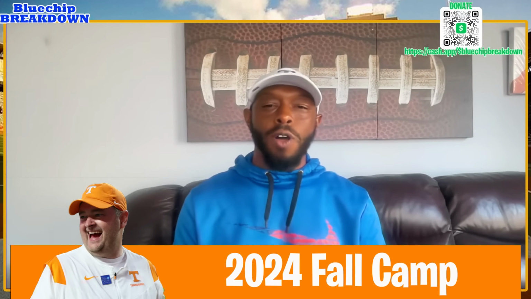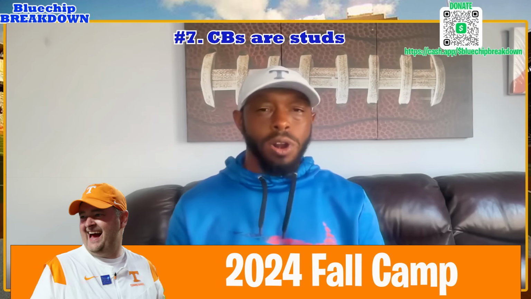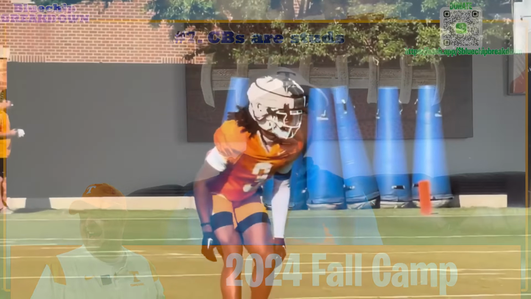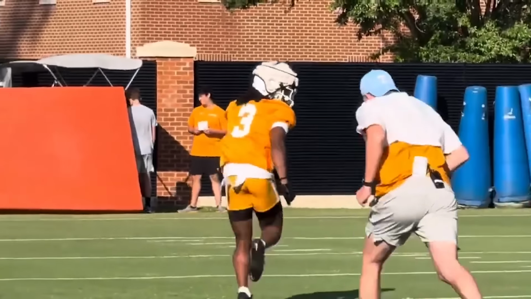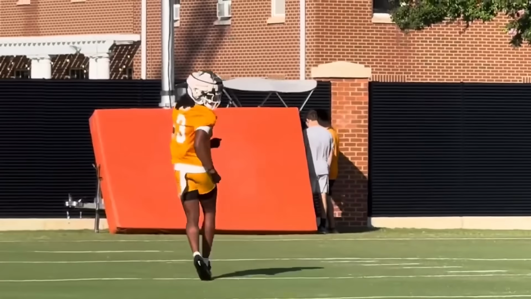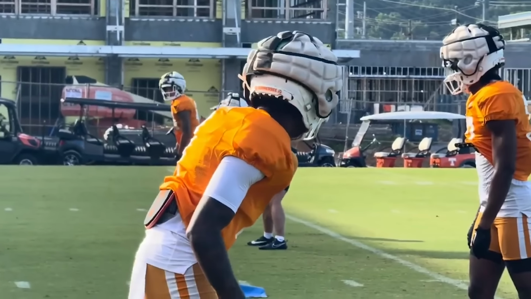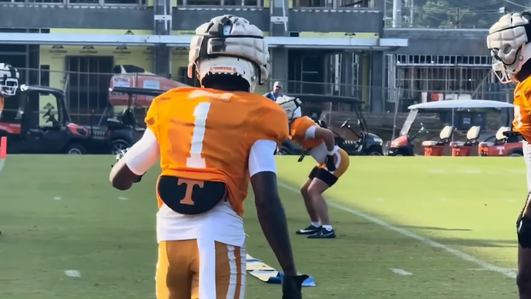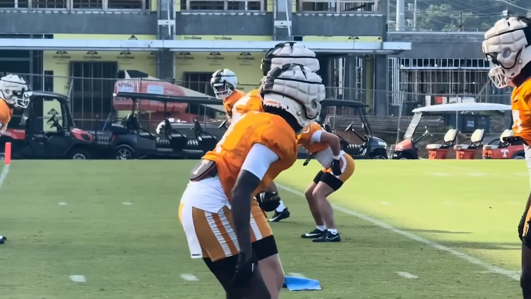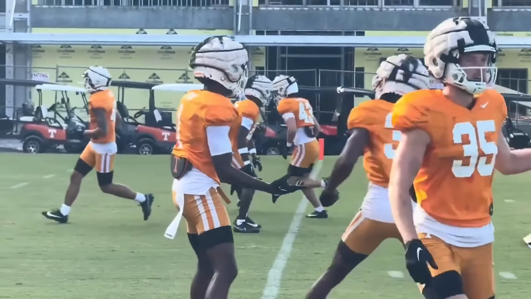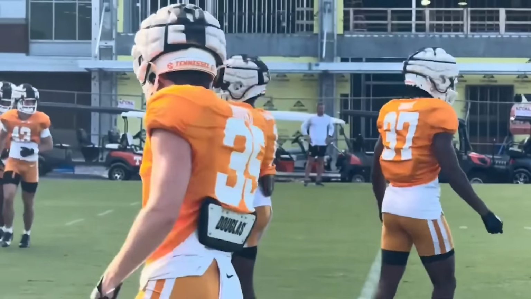So let's move on to number 7. Our cornerbacks are studs. We've heard that a lot from the coaching staff on offense and on defense, but we've heard it so much from their peers that I know that it's true. Anytime any of the wide receivers are talking about our corners, they are talking about Ricky Gibson first or Jamal McCoy, but they don't forget to talk about Jalen McMurray and also Jordan Matthews. Those are 2 other guys.